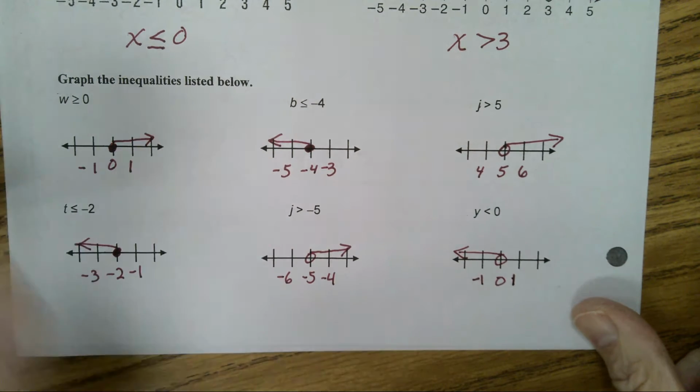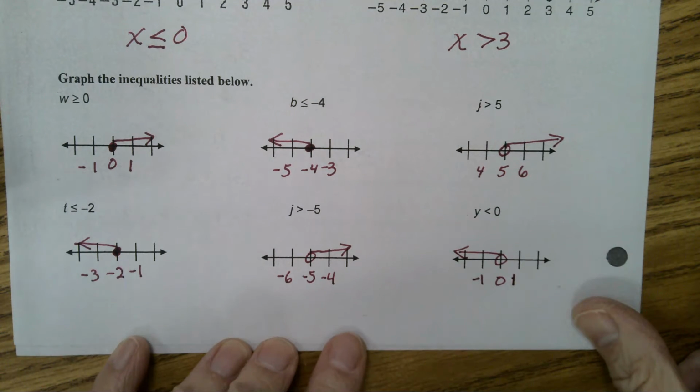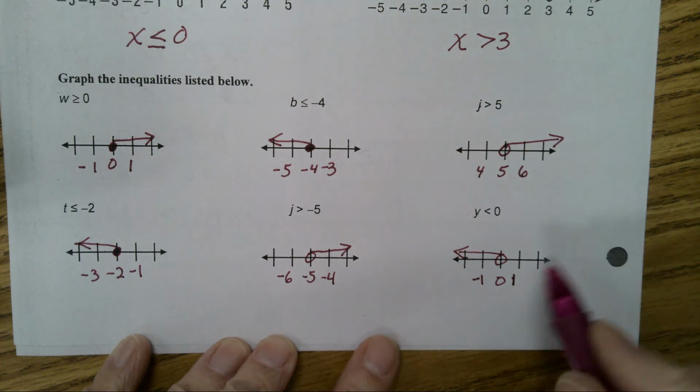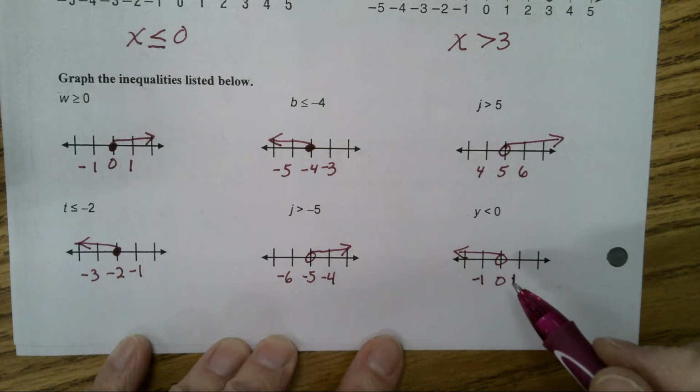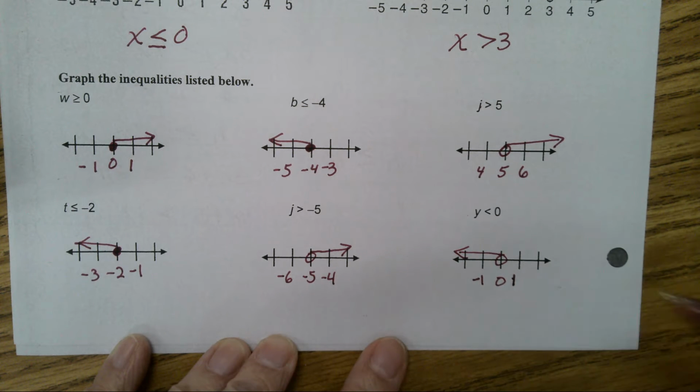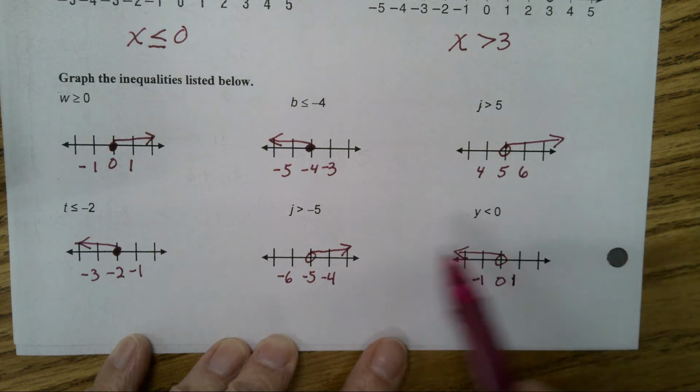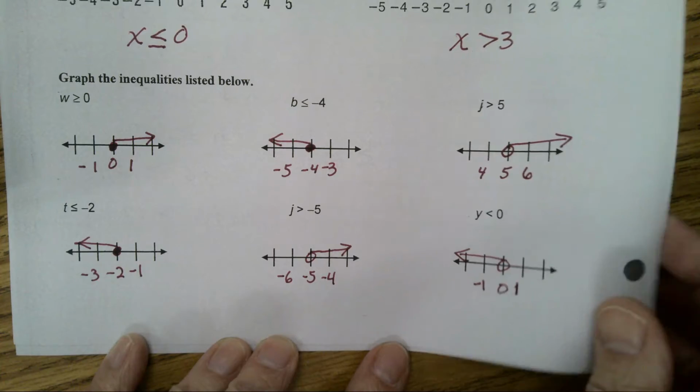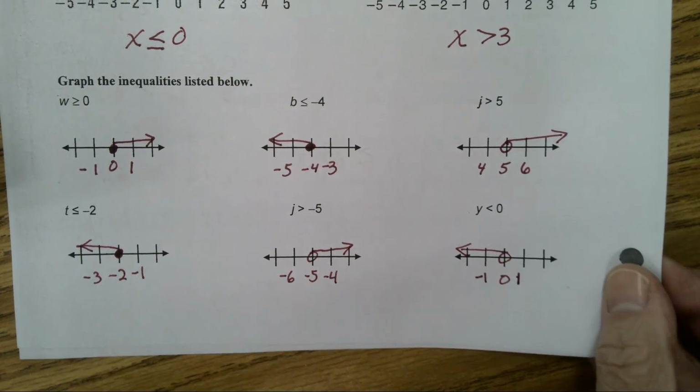Any questions? Now when we do a quiz or a test, you get a point if your circle's the correct way. If you have a closed circle and it's supposed to be open, you get a point off. And then you get a point for the direction that your arrow goes. So these are like 2-point problems. Any questions?